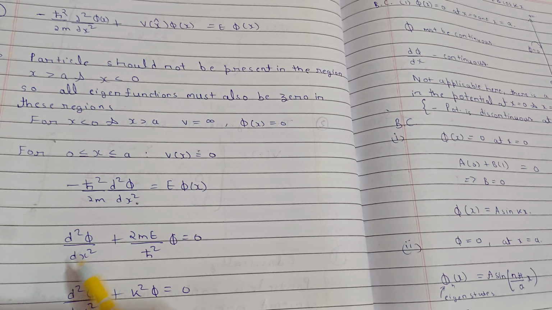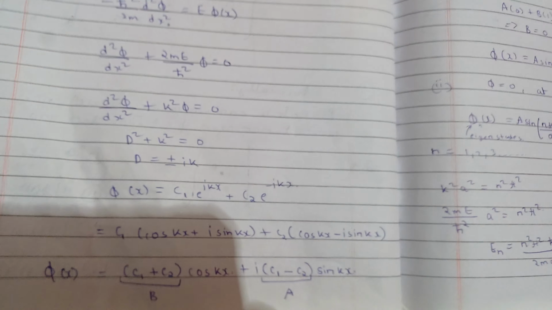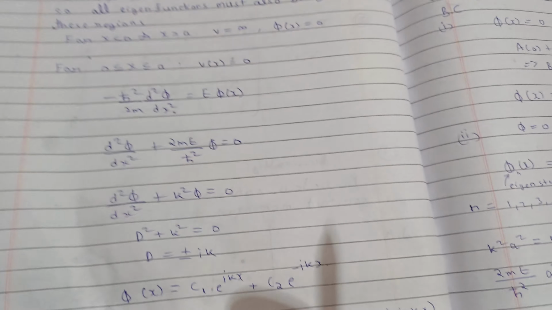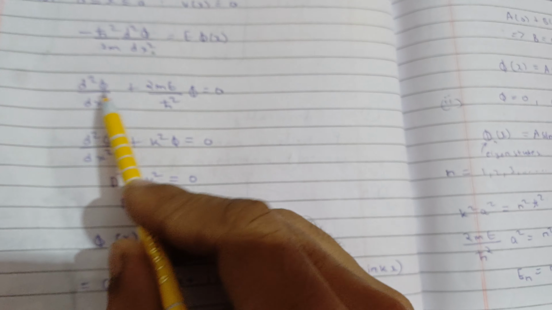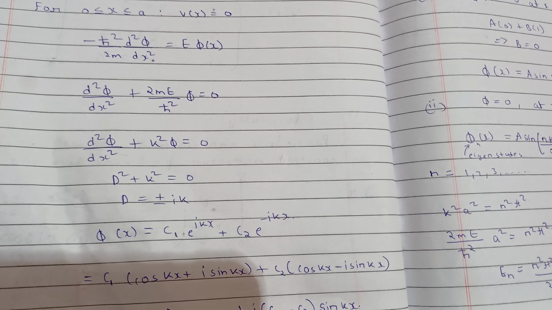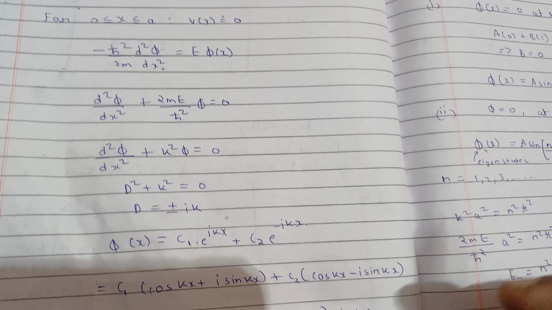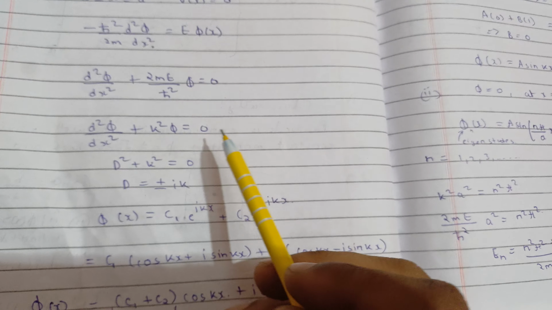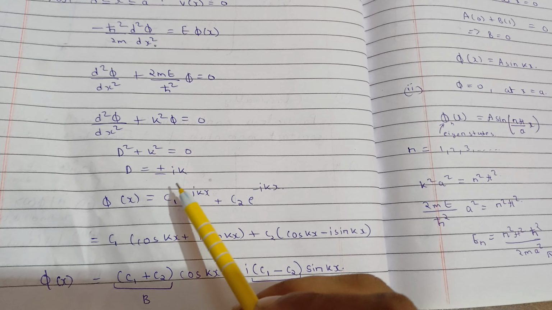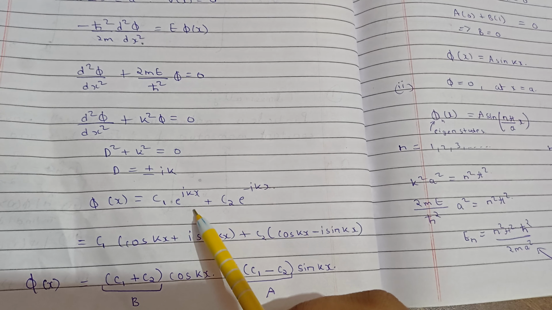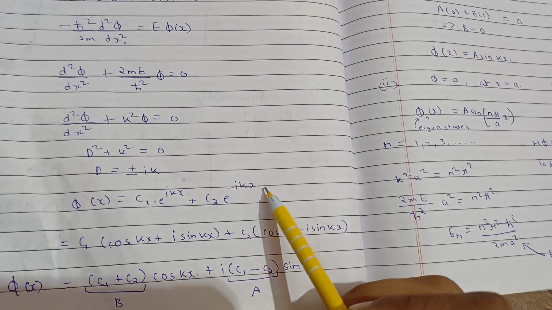Why? Because this is a complete differentiation. Only one variable is present, that's why we are using the complete differentiation d. Now we can just solve this equation as we know how to solve differential equations. It is a second order differential equation, so we will get here D equal to plus minus i k.